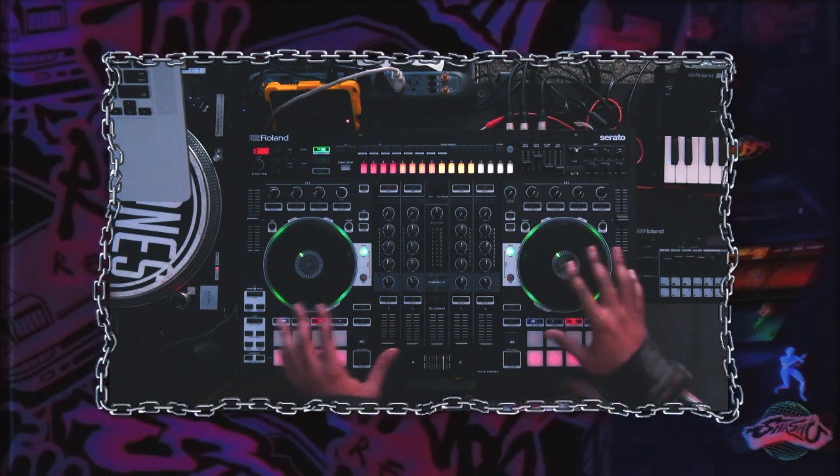Hey, what's up? This is Shashu, and I'm going to show you how you can use your DJ-808 controller with a DAW. In this case, I'll be using FL Studio. Let's get into it.